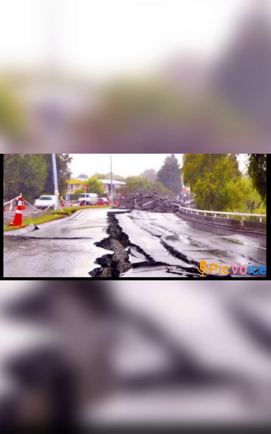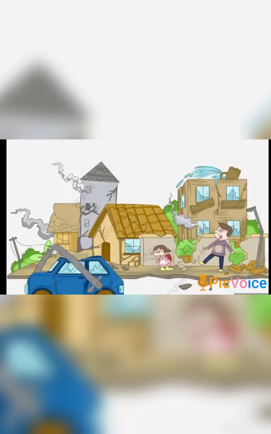As you can see in the picture, the roads get cracked, buildings are shaken, things inside the house all fall from their places. Houses that are not strong enough simply collapse into heaps. People get trapped under the heaps and get injured or even lose their life.